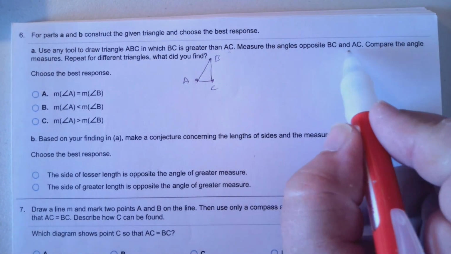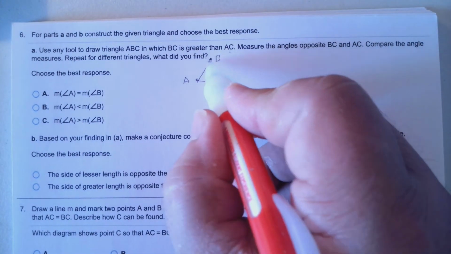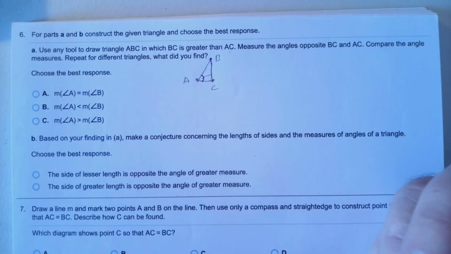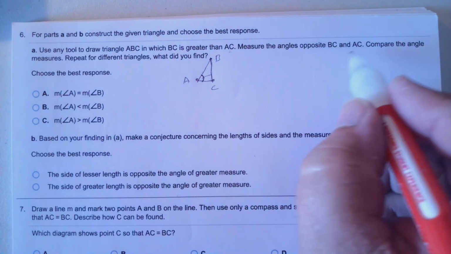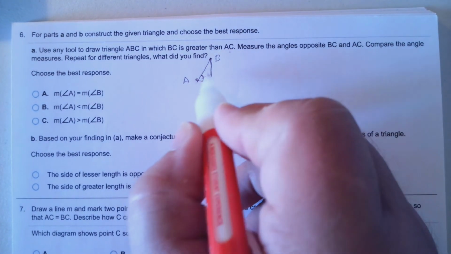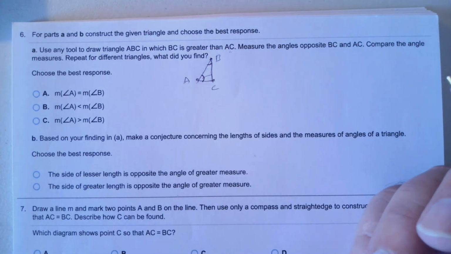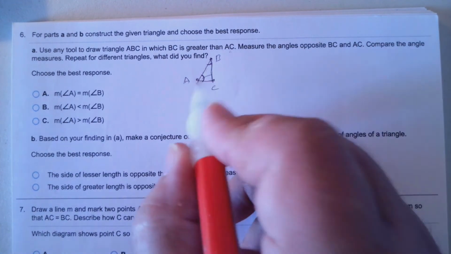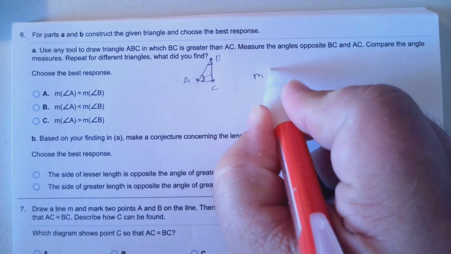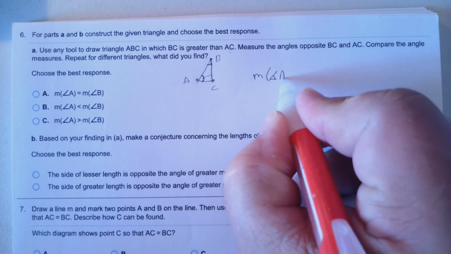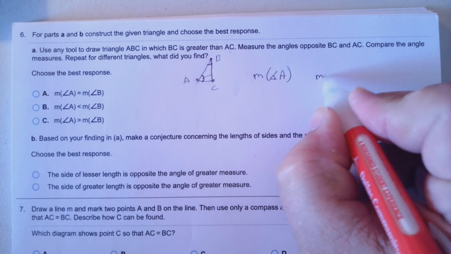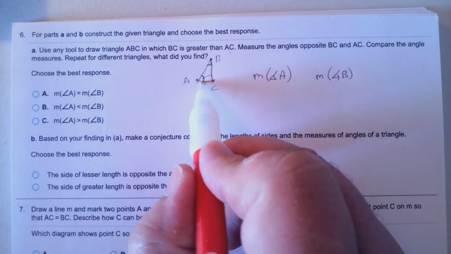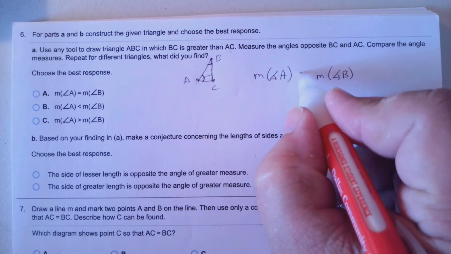Measure the angles opposite of BC and AC. So here's BC, the angle opposite is angle A. The angle opposite of AC is angle B. So what do we know? We know the measure of angle A, and here's the measure of angle B. What can we say about it? Is this one bigger than this one? Yes.